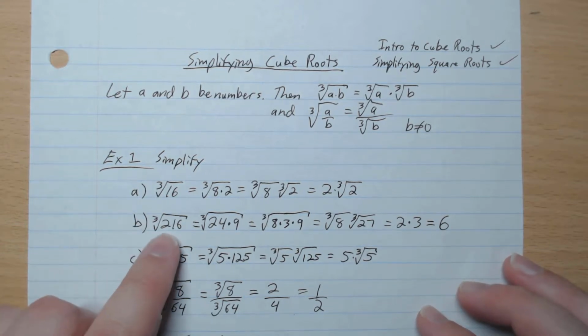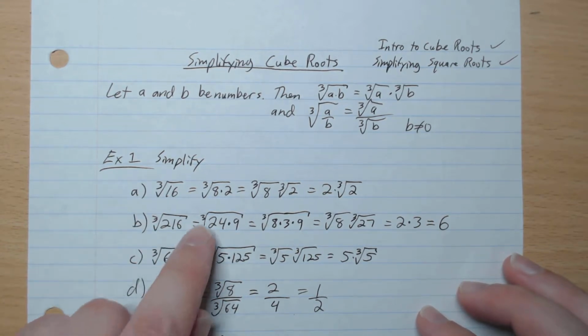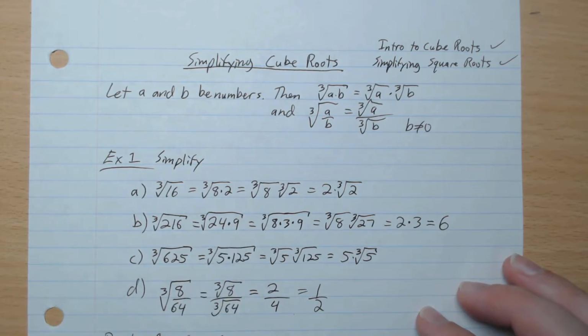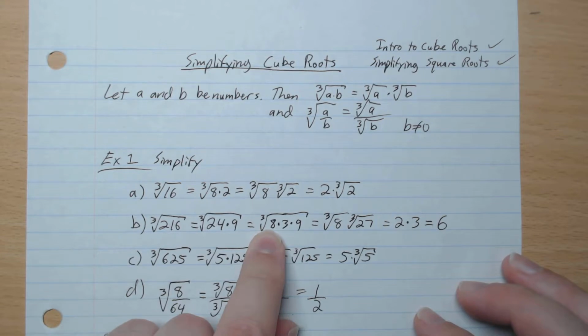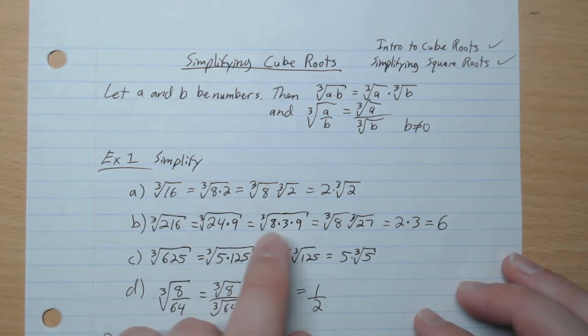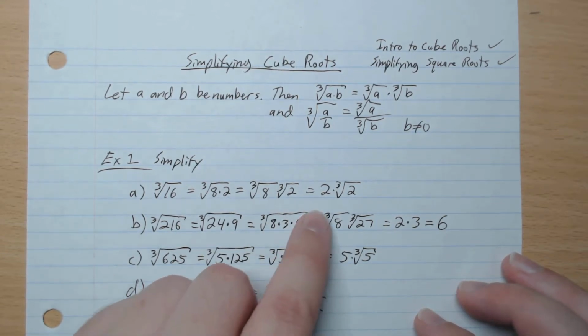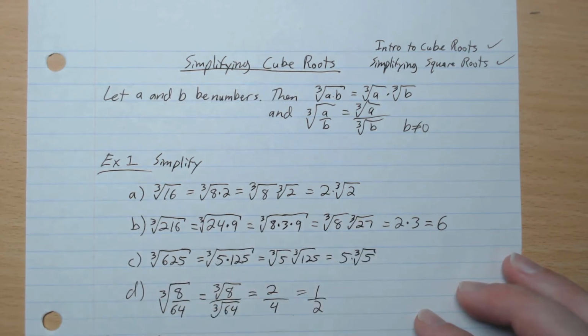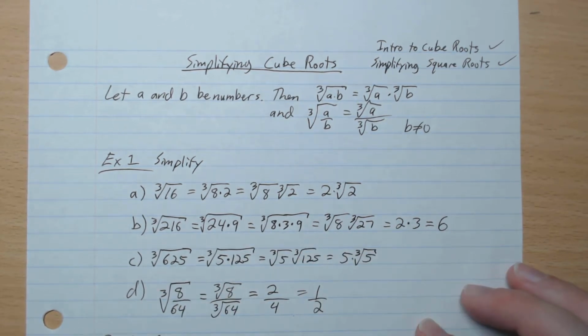B, cube root of 216. So we have cube root 24 times 9. 24 is 8 times 3. So we notice 8 is a cube, and then 9 times 3 is 27, a cube, 3 times 3 times 3, right? So we have cube root 8, cube root 27. This is 2, this is 3, 2 times 3, 6, like that.